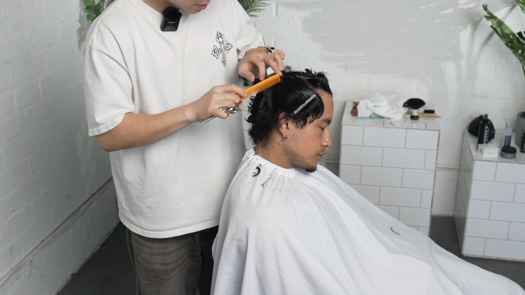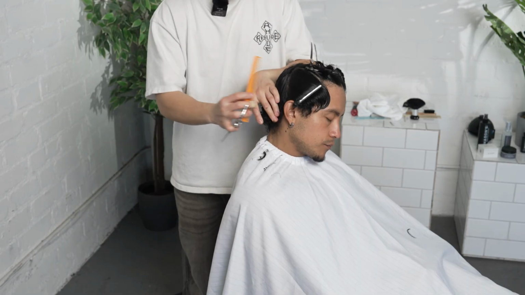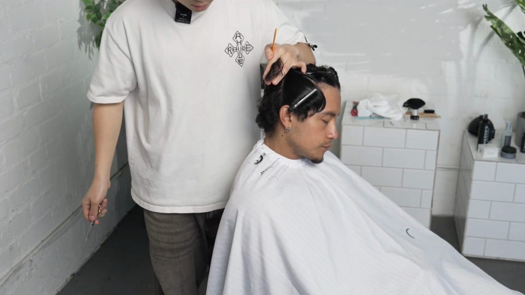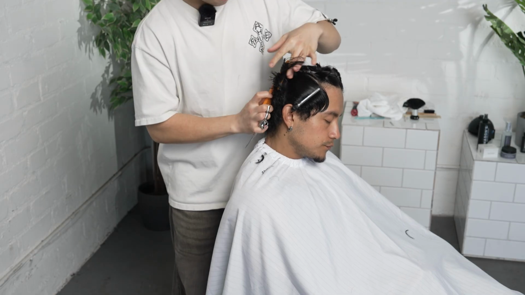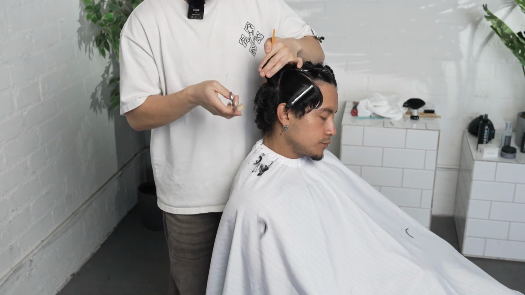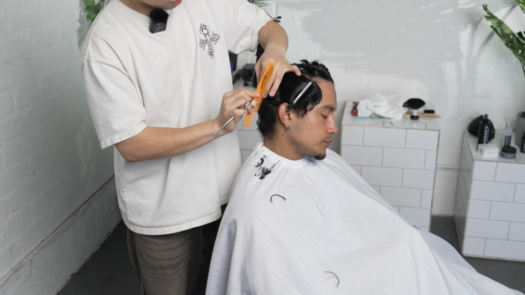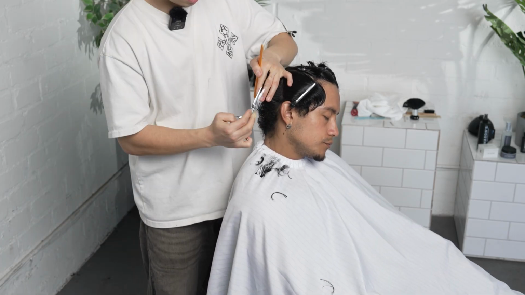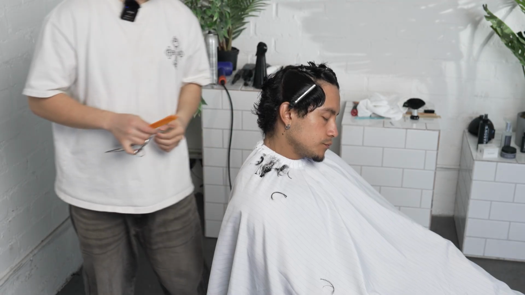Last guide through, grab the rest of that, take a step forward again. Okay. See where my body is? I'm right behind the section, and I'm following the curvature of the head. Push into the new guide. There's my guide. And both sides are finished now.